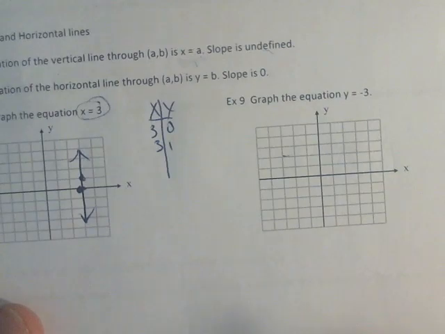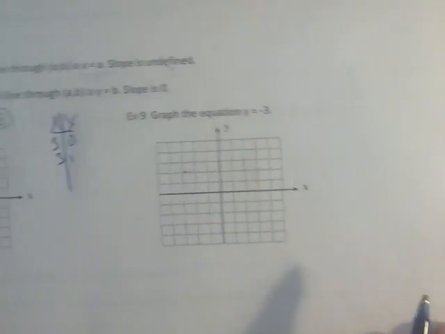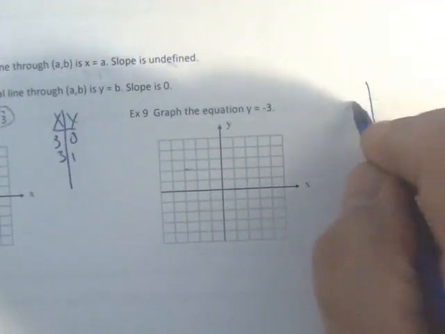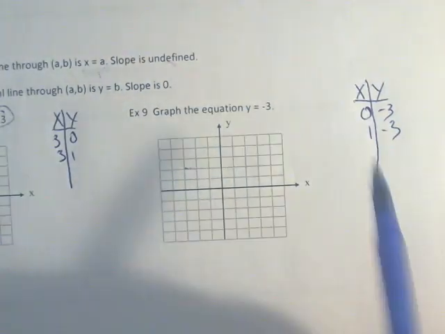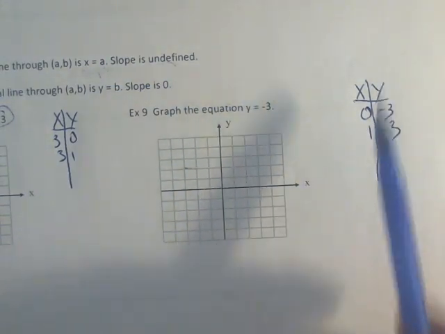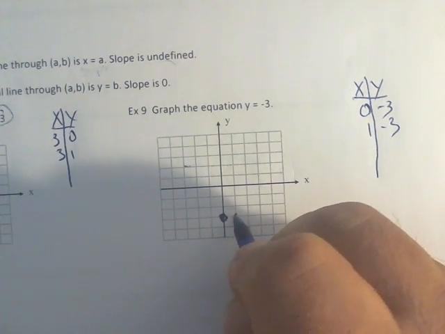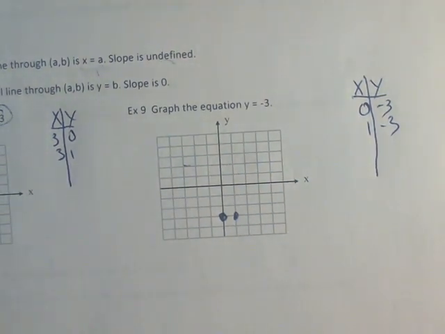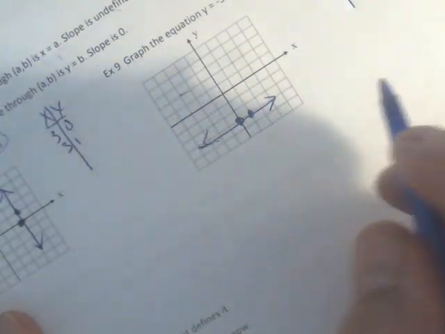And you can do the same thing with the horizontal line. Y is -3. So that means in this case, no matter what x is, y is just -3. Because see, there's nothing to put x in for. So y is just -3. So I can choose really whatever x's I want to. Or just know that it's a horizontal line at y is -3.